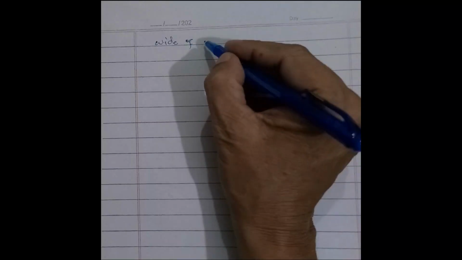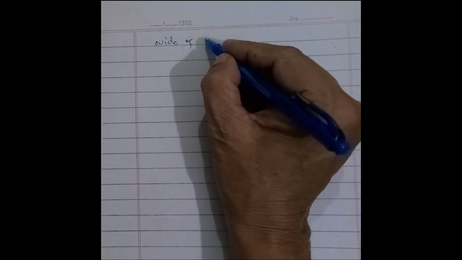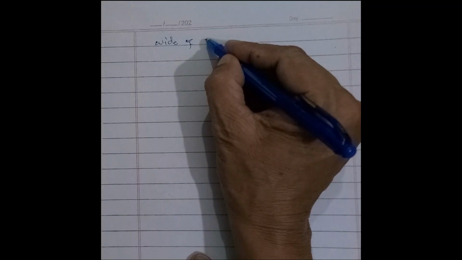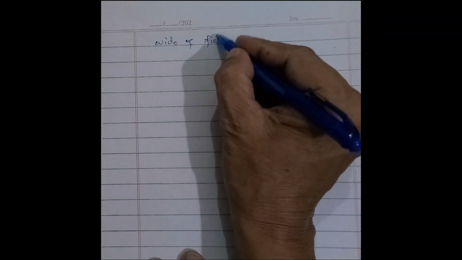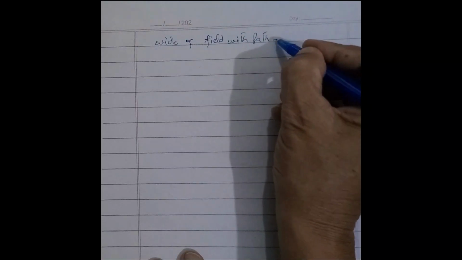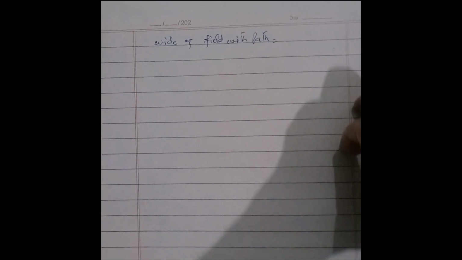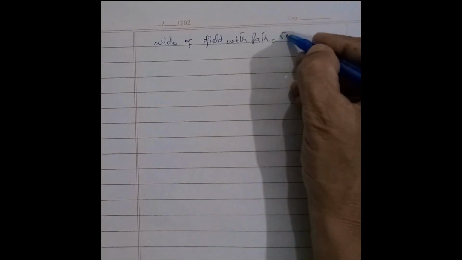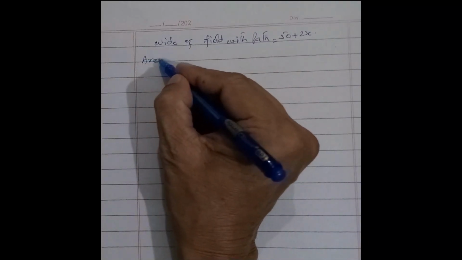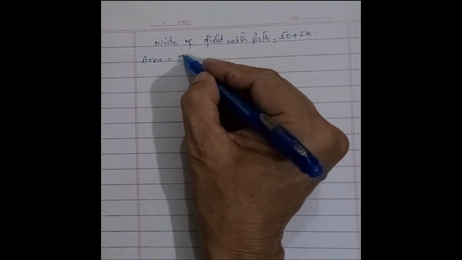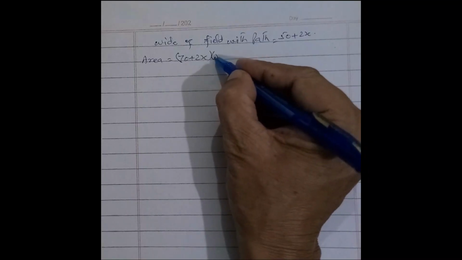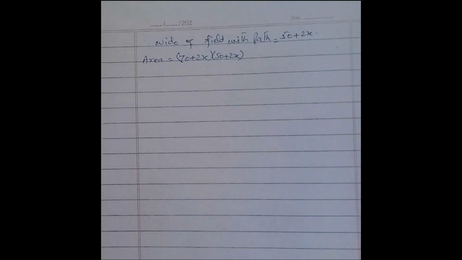Width of field with path. We add the width of the field and the path, it is 50 plus 2x, and area is 70 plus 2x into 50 plus 2x.